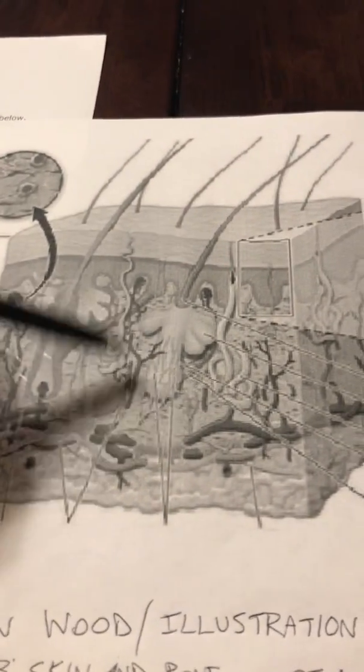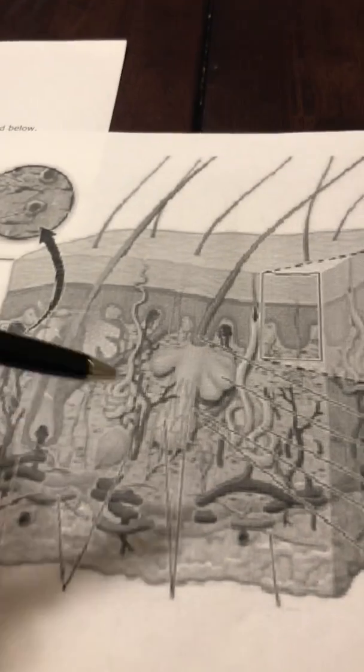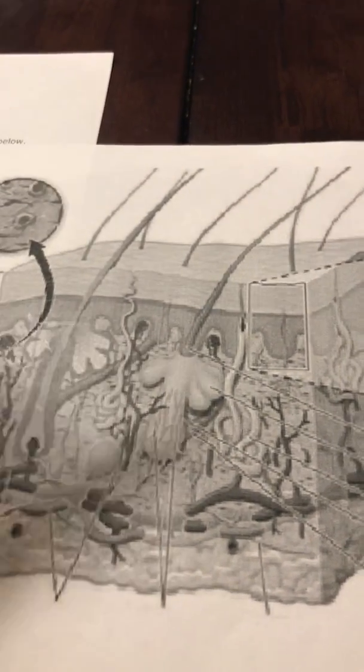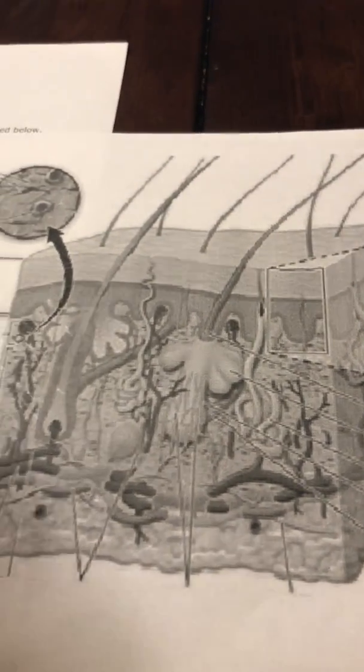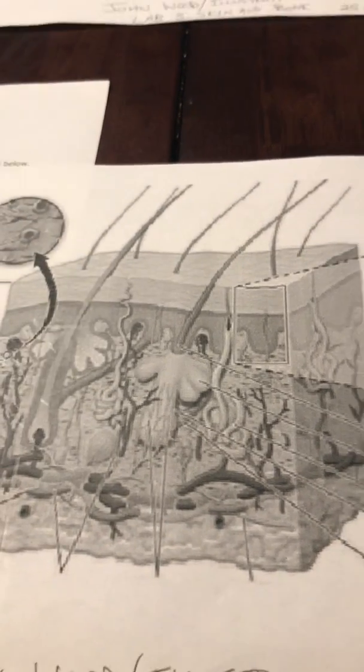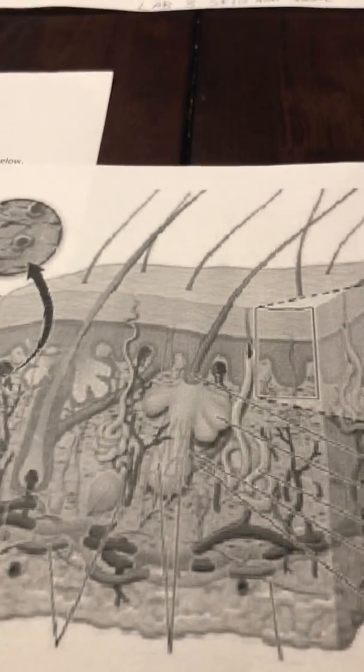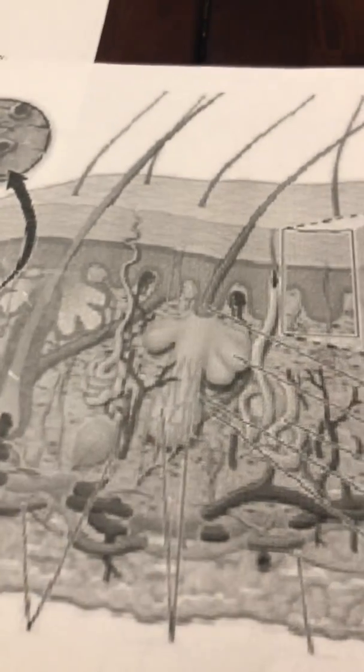So then we have the sweat or sebaceous gland. This is the skin. Obviously, we're going to do the sebaceous gland. I'm sorry, the sweat gland. It's an eccrine gland. Its function is for thermoregulation. It's the coiled duct, goes to the skin, releases a hypotonic solution that cools the skin. Yeah, that's about it. So that's it for that.